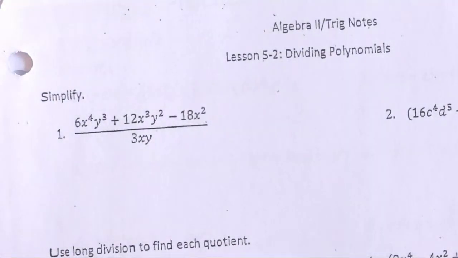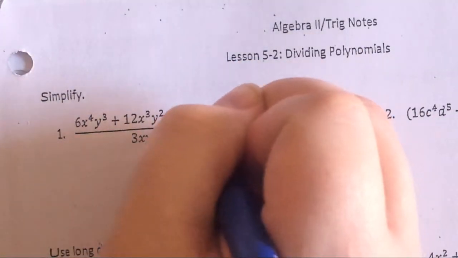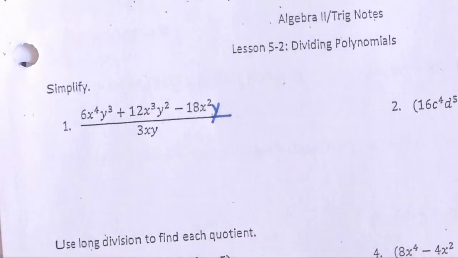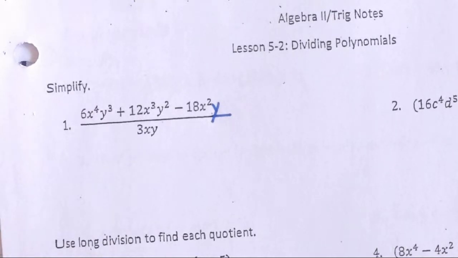I actually want to change one tiny thing before we get going. I'm going to add a y next to 18x squared. Okay, so we need to divide polynomials. Now, sometimes life works out really nicely like it does on number 1 and number 2. Sometimes we can use a GCF and end up not even having to divide at all, but everyone ends up canceling out, life works out beautifully. What is the GCF in our numerator on number 1?